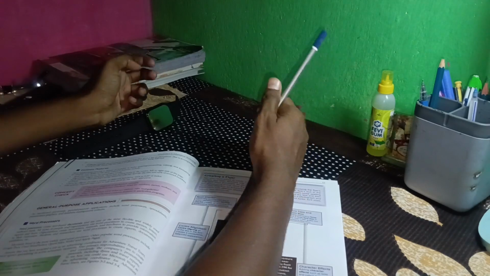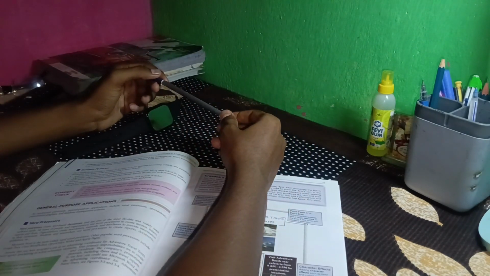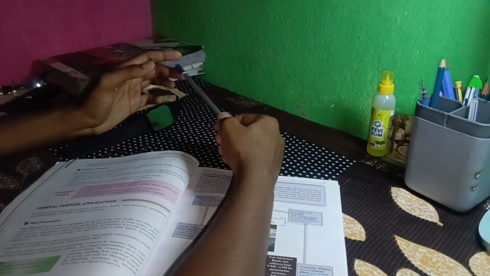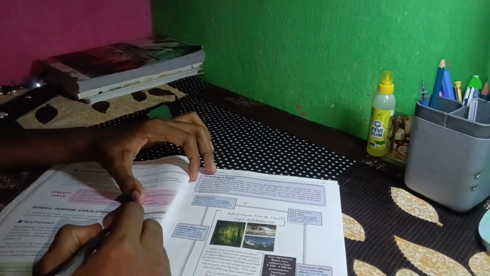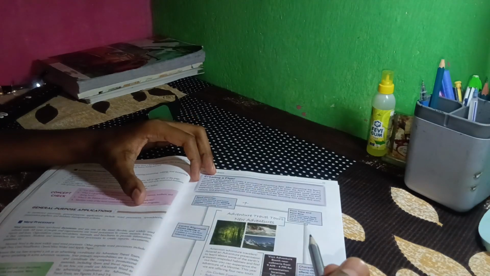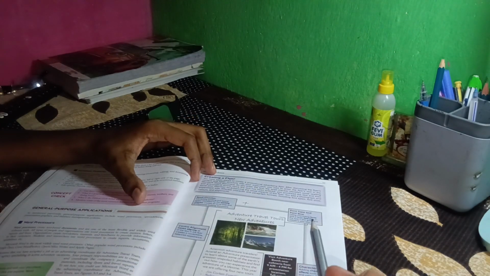General purpose applications. As mentioned previously, general purpose applications include word processor, spreadsheet, presentation graphics, and database management system. Word processors create text-based documents and are one of the most flexible and widely used software tools. All types of people and organizations use word processors to create memos, letters, reports, and faxes.